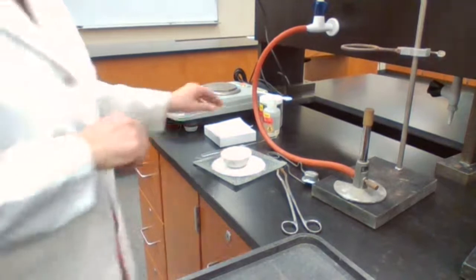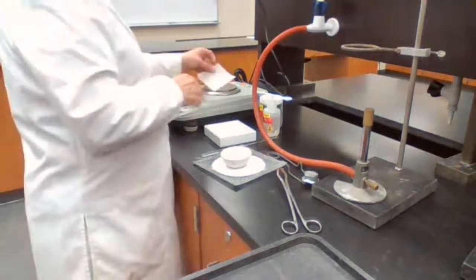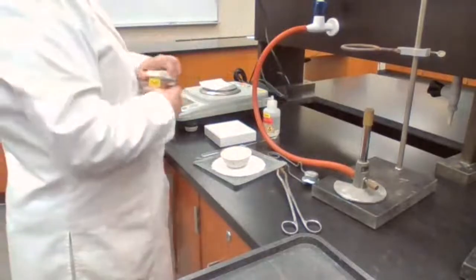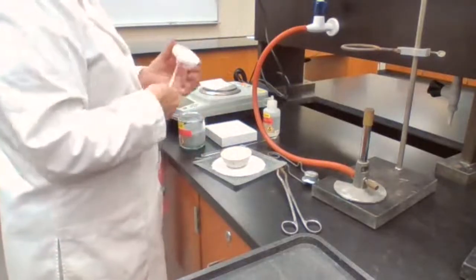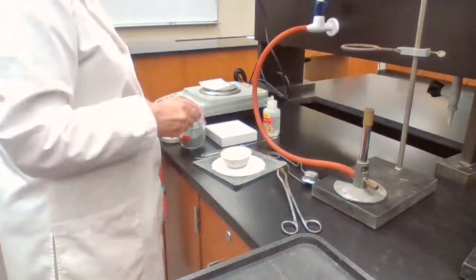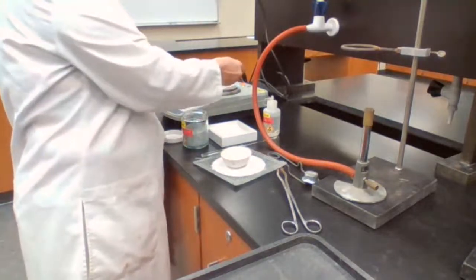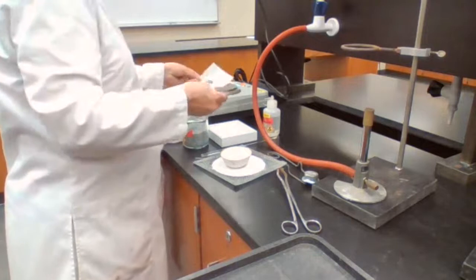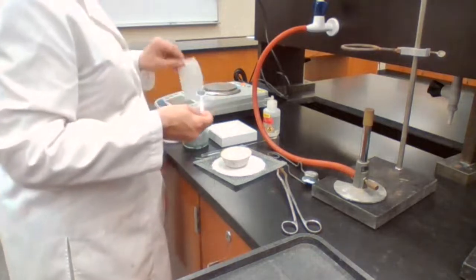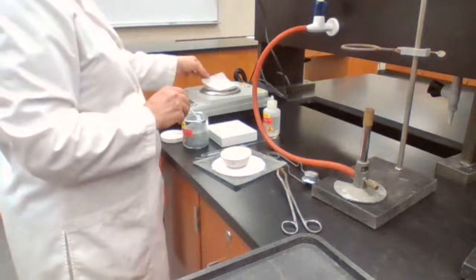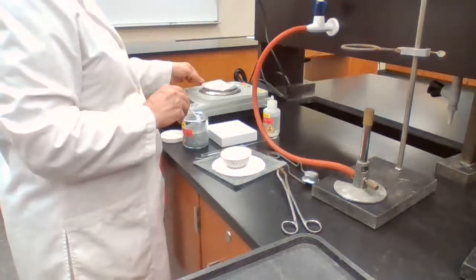Okay. I need about 0.5 grams of zinc. While it's cooling off, I'm measuring the 0.5 grams, and I will be using it soon. So 0.5 grams of the zinc. As you saw for experiment 1, I'm going to measure this indirectly.